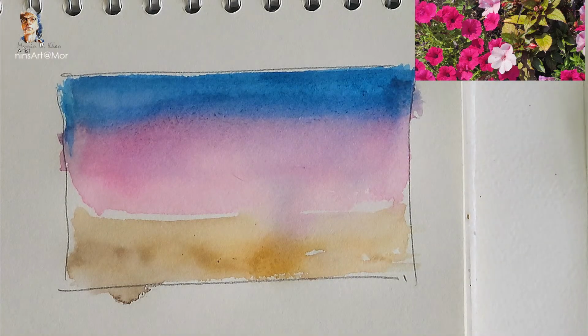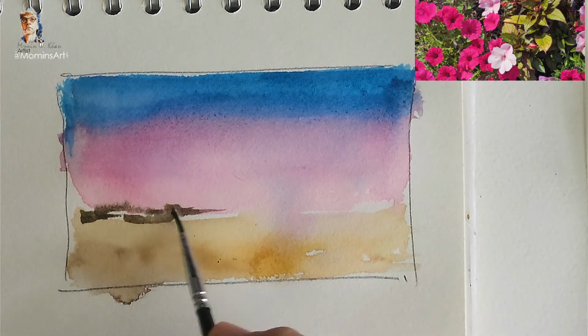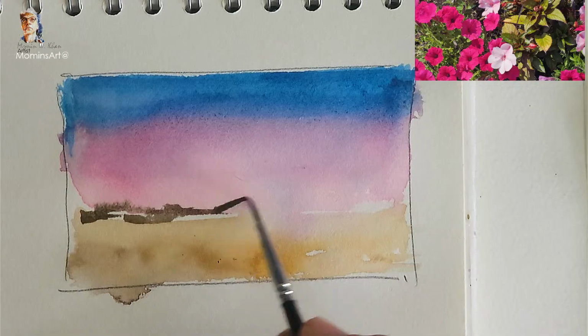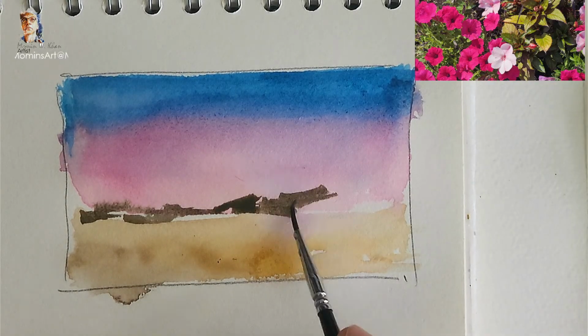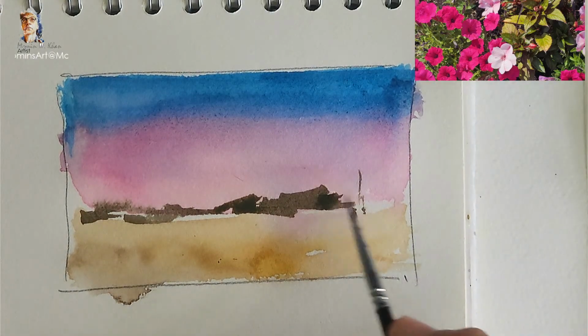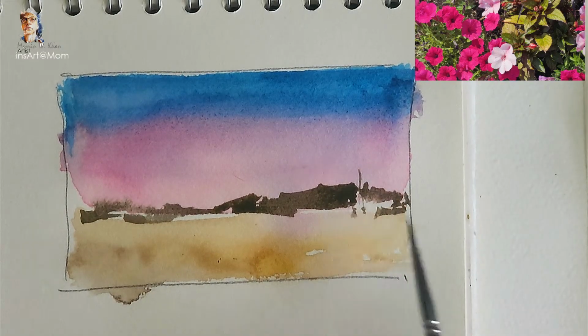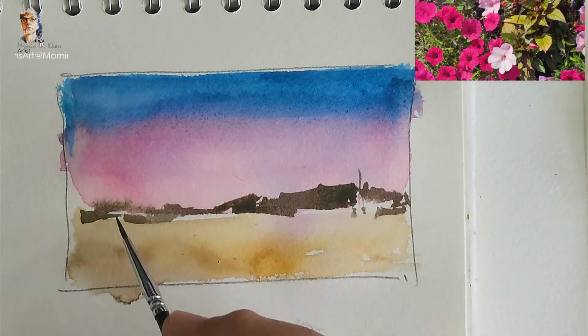Okay, done. It's not dry yet, but it's okay. I can work with it. So now you grab a smaller brush, a number zero round brush, and you grab a little bit of Payne's gray, a dark color, and then you start working. See, this is still wet. It's not dry yet. So you create some mountains or something, right? And I left this white color purposely, so you keep this white color open and can use it for any other purposes, right? You can make houses or whatever, right?